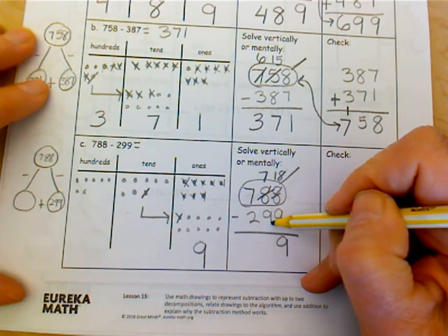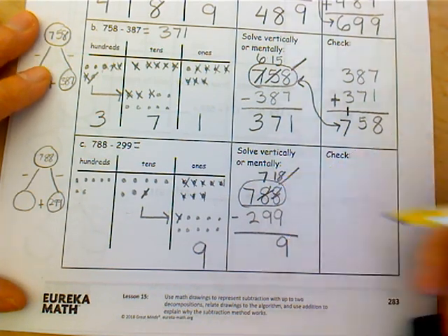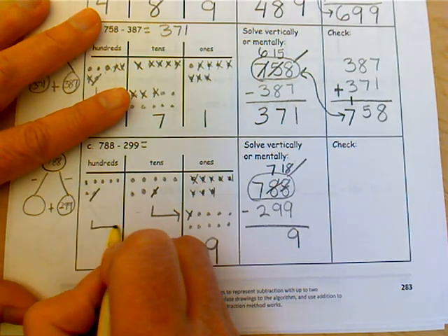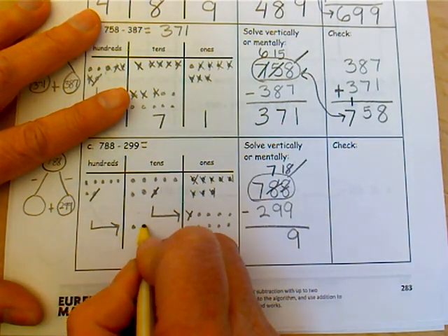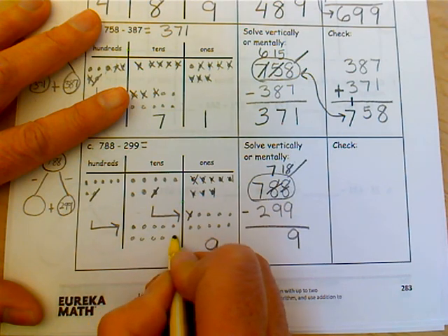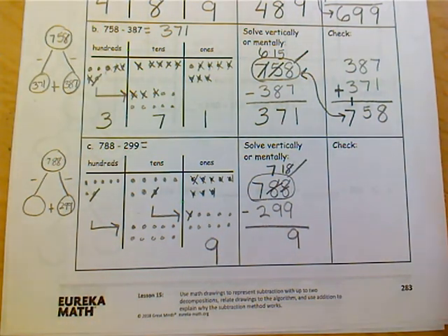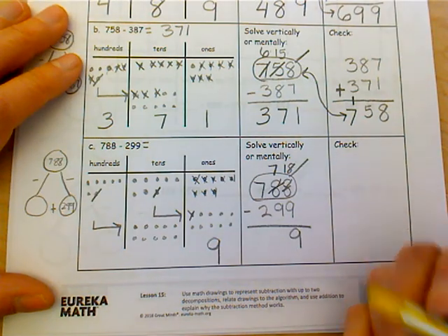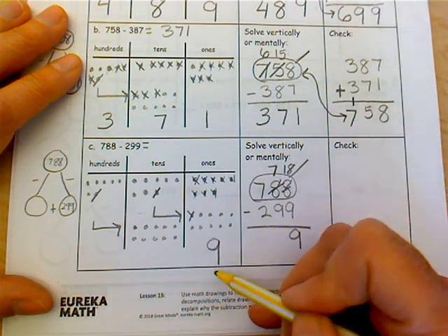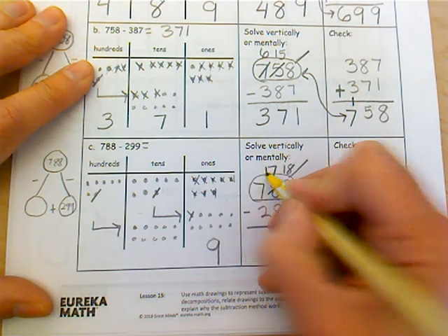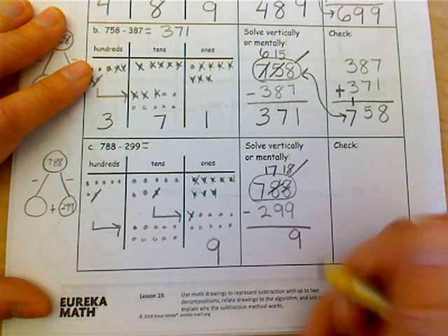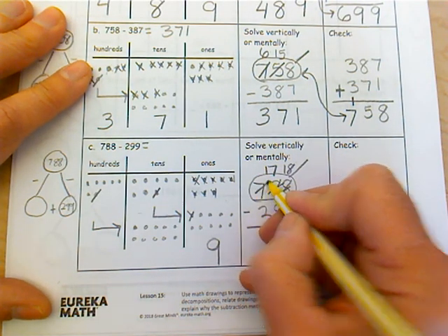Now, can I take 9 tens away from 7 tens? Crummy, I can't. I'm going to have to decompose 100. Here we go. 10, 20, 30, 40, 50, 60, 70, 80, 90, 100. All right, so now I don't have 7 tens anymore. I now have 17 tens. That 10 plus that 7 gives me 17 tens, and I no longer have 7 hundreds.